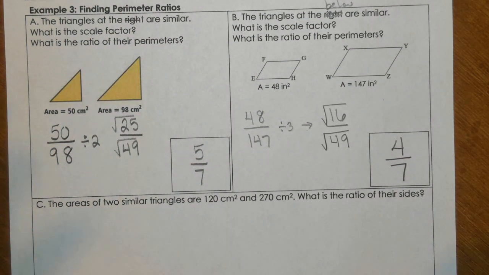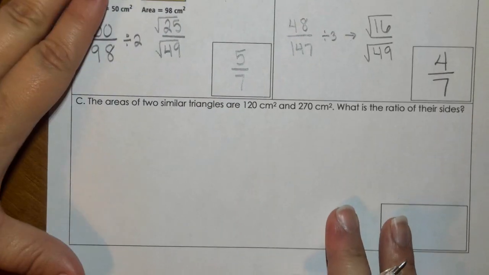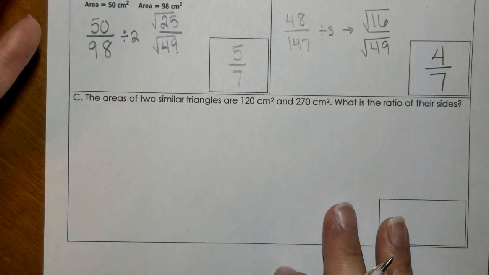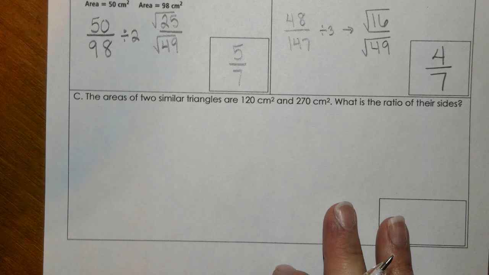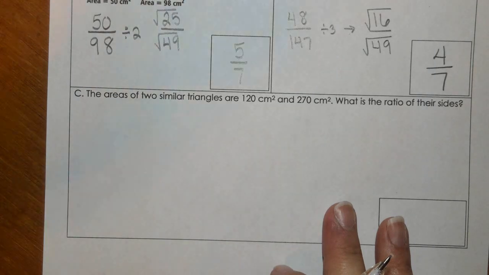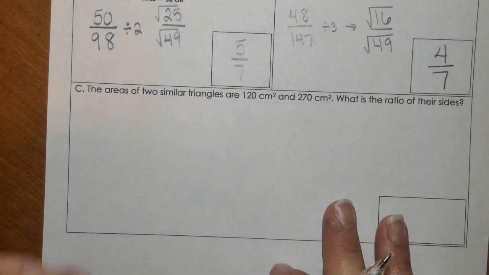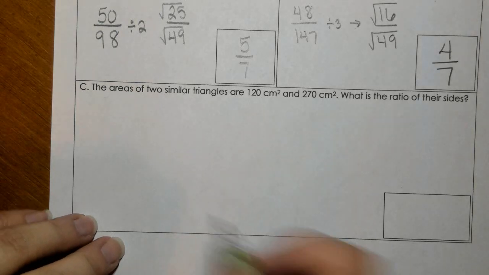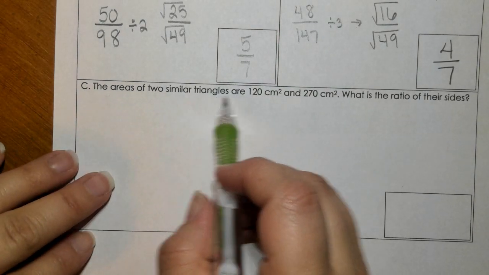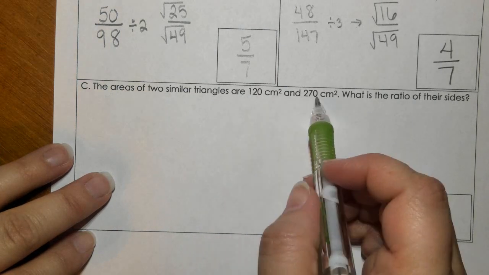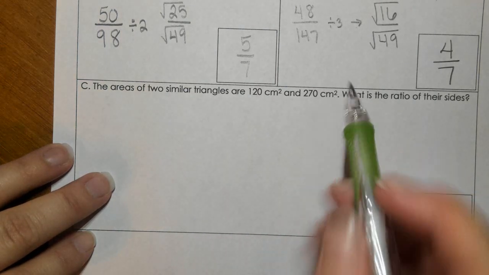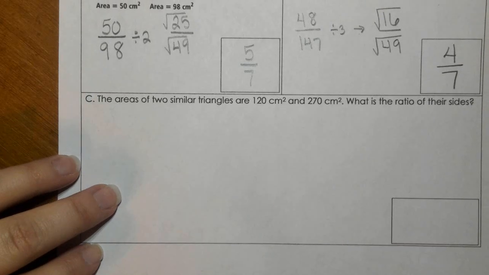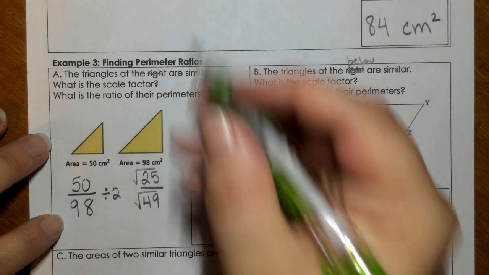Okay, now down here in letter C, this is the same thing. It's just not having pictures. So I want to make sure that you'll see that in the quick check you're going to have some with images, some with just writing. So the areas of two similar triangles are 120 centimeters squared and 270 centimeters squared. What is the ratio of these sides? Let's put up here real quick.